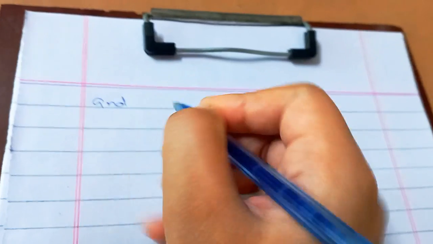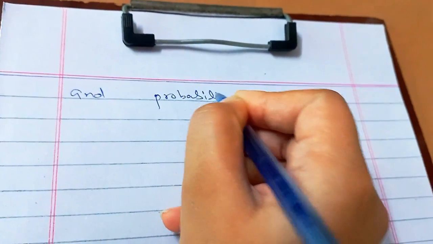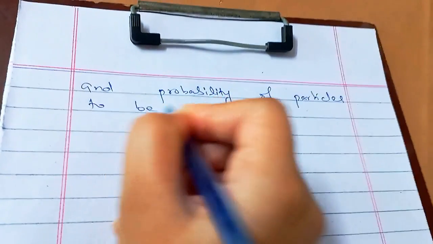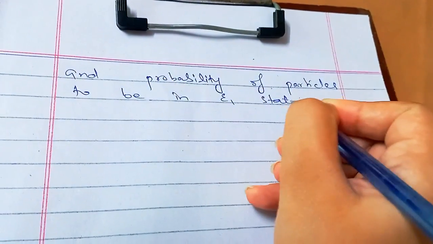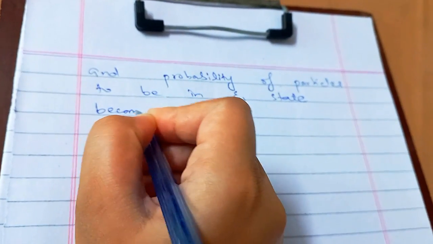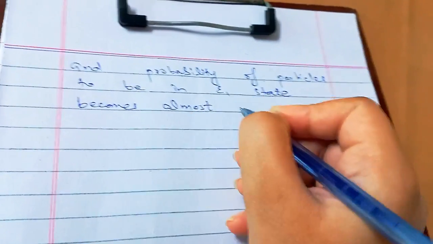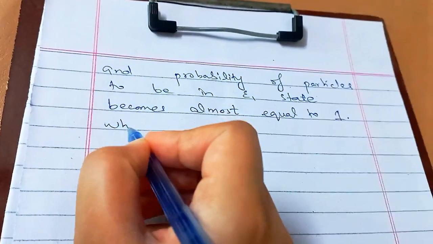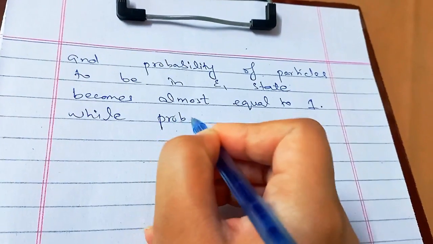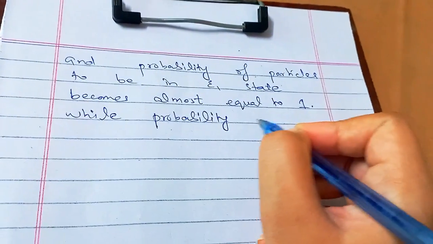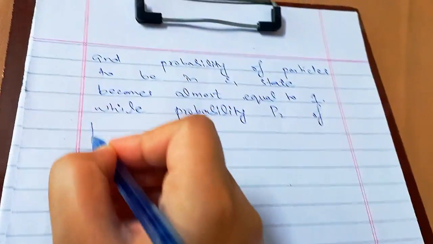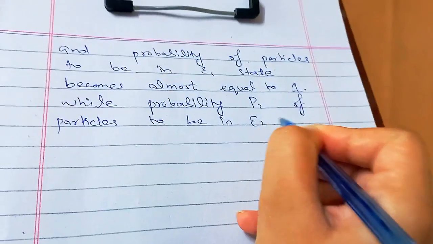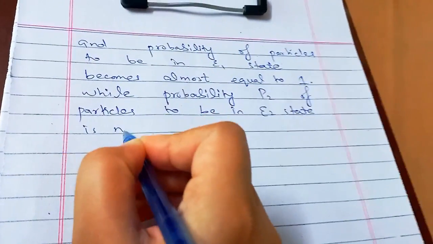And probability of particles to be in E1 state becomes almost equal to 1, while probability P2 of particles to be in E2 state is nearly 0.